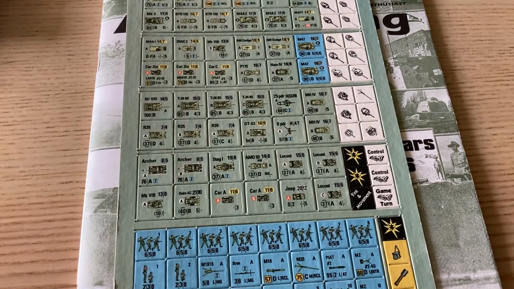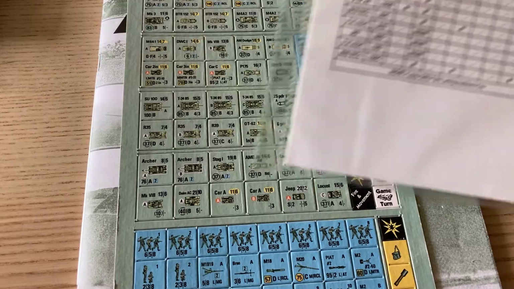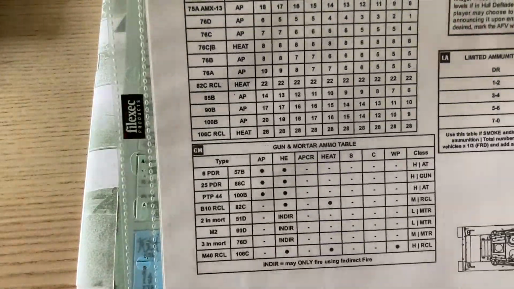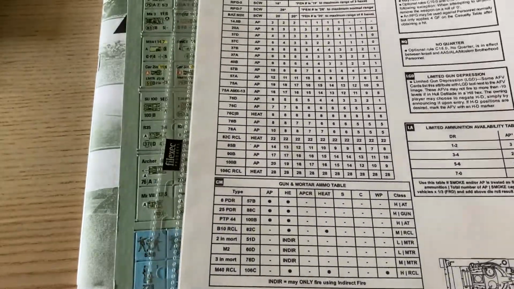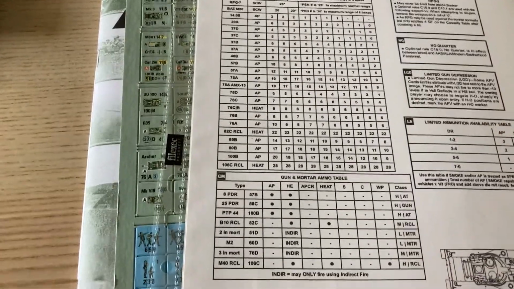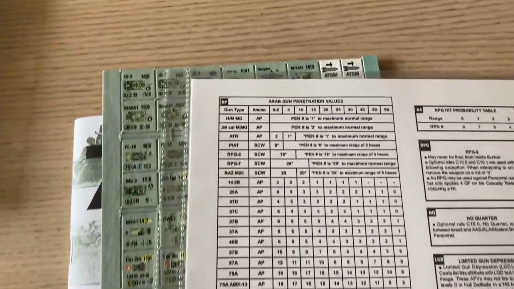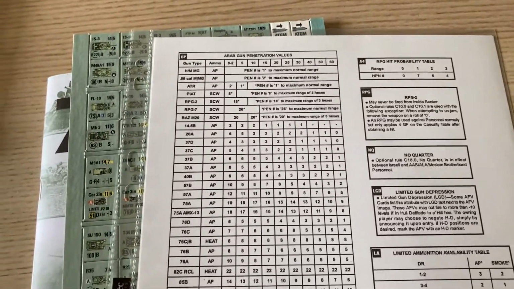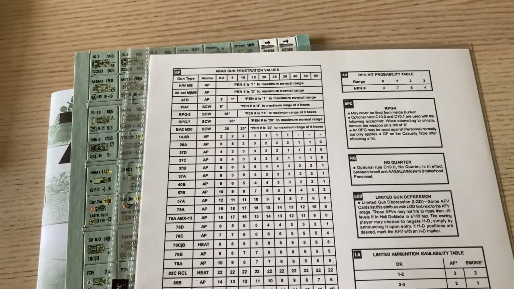You also have a couple of... Sorry, I muted myself on purpose accidentally. You have a couple of charts. You have the old gun penetration tables, which have been superseded, of course, by the newest 4X charts. There's the Arab gun penetration tables you got. But I actually like to keep the old ones around because there are some discrepancies.